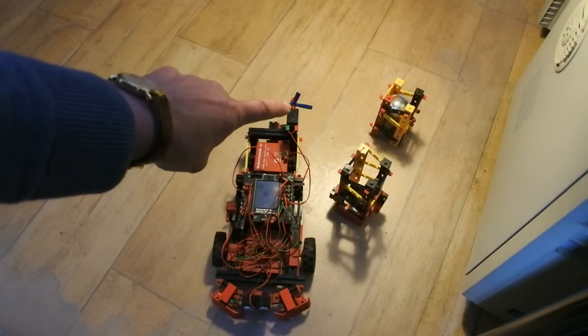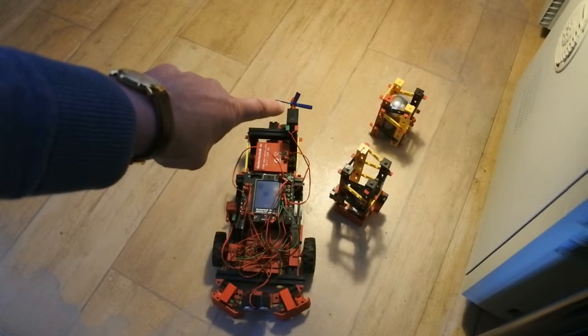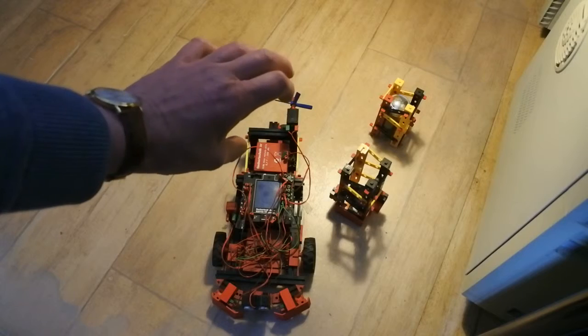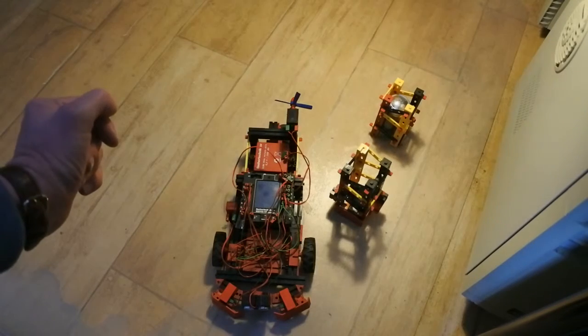Then a propeller, which shows if the algorithm is still running.